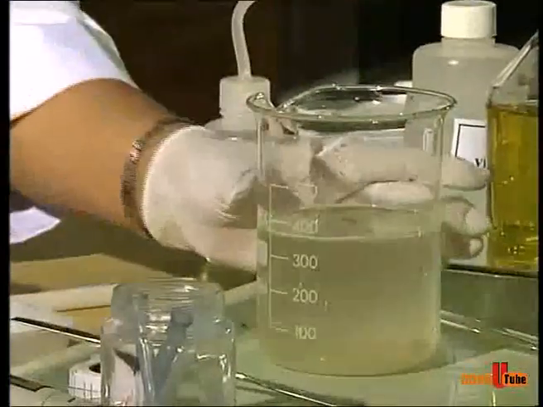Stir well and add a magnet. Then keep the solution on a magnetic stirrer to mix well.